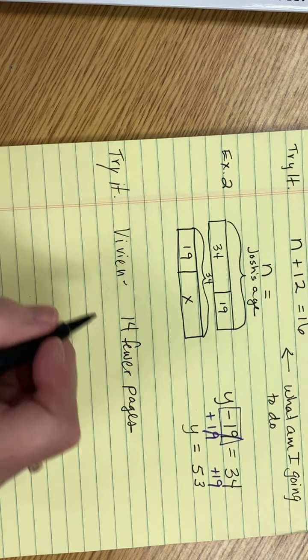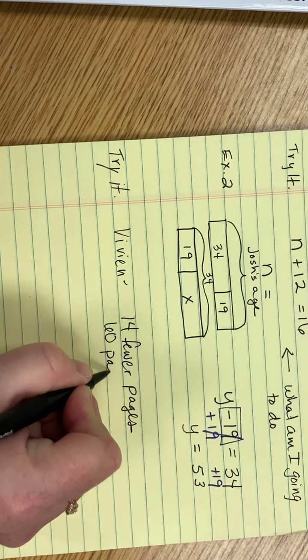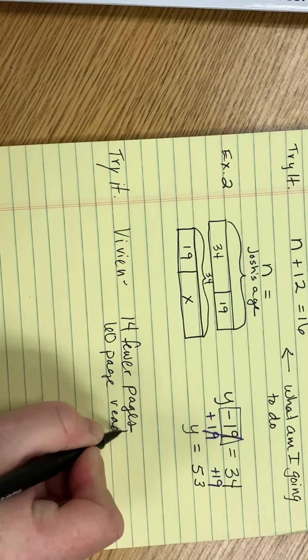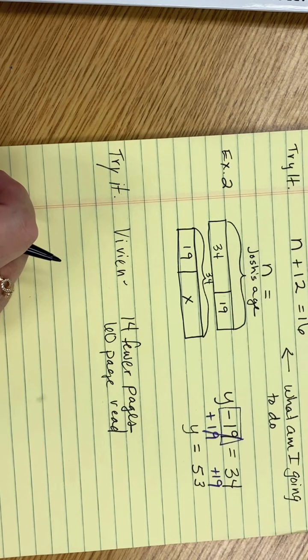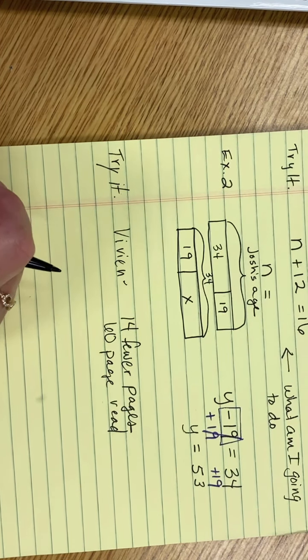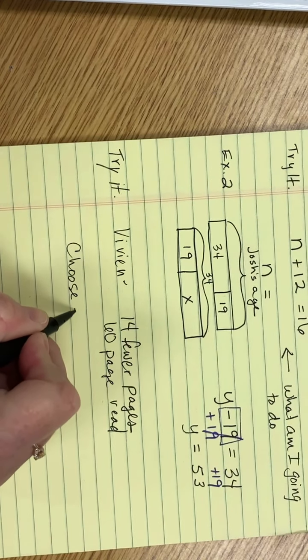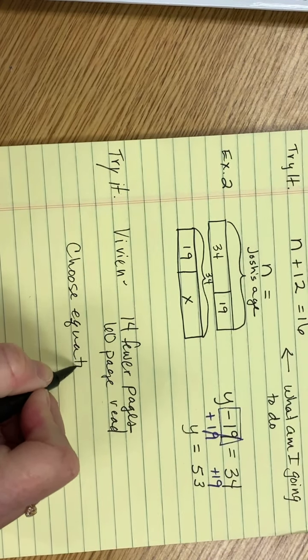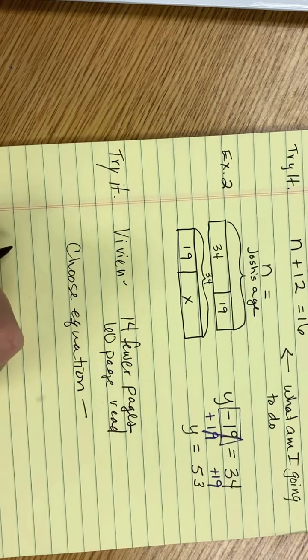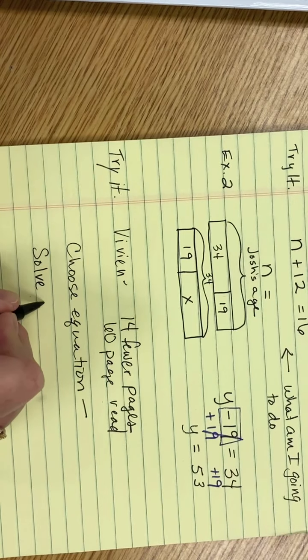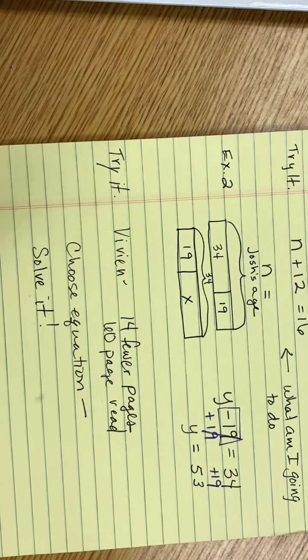She read 60 pages. And now we have to write and solve the equation. So we're going to stop here, and you need to choose the equation that you think sets up this problem the best. And then following that one, you need to solve it. Good job, guys.